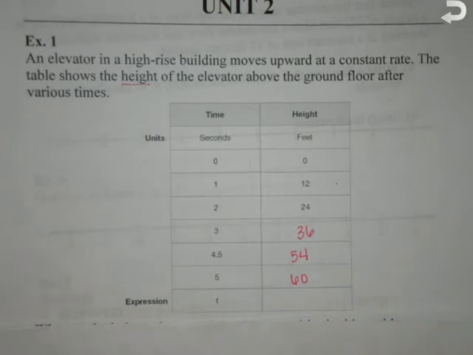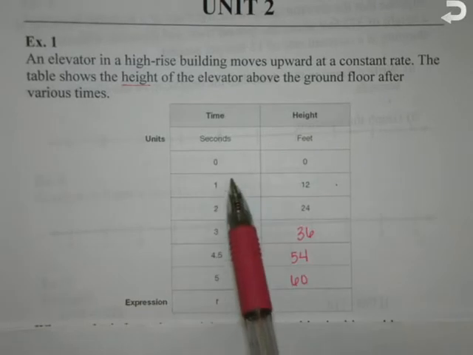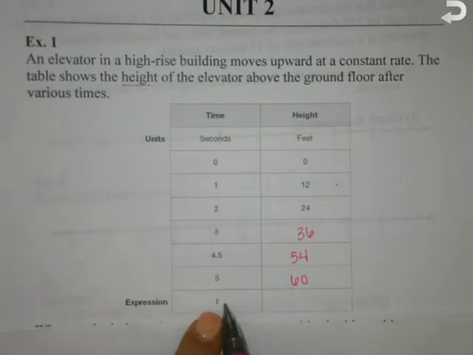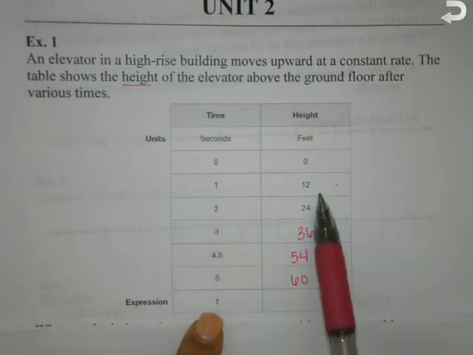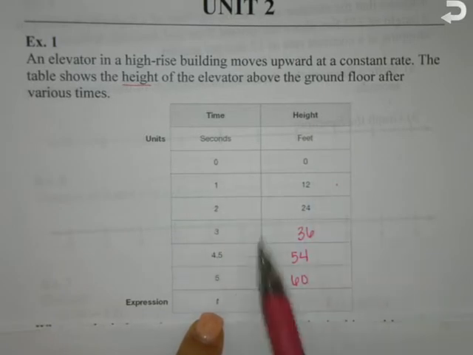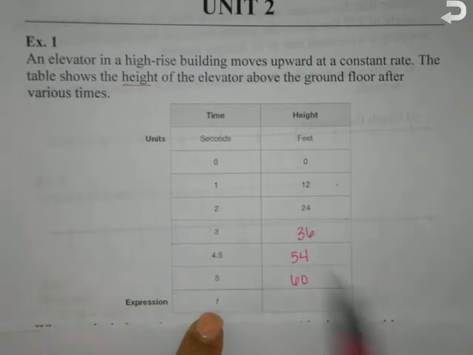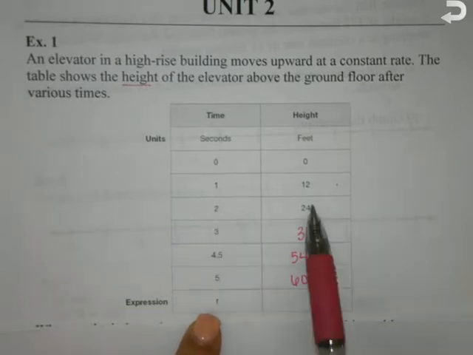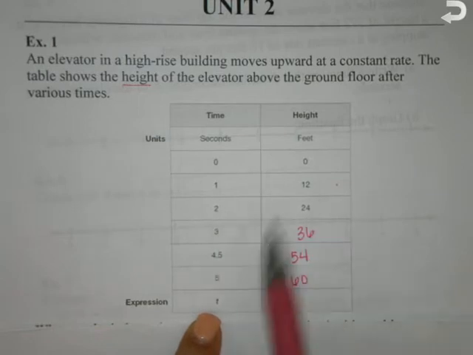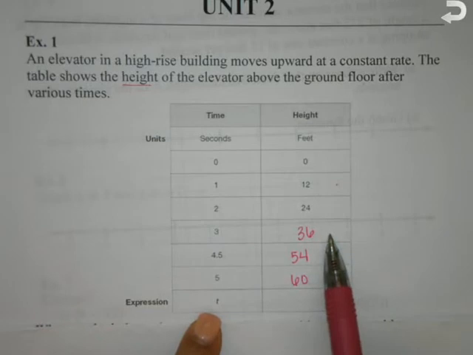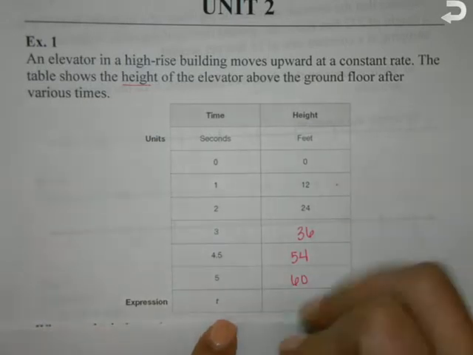So can you guys write an expression for that? If let's say T is my time, if after 1 second I'm at 12 feet, what would you multiply 1 by to get 12? 12. What would you multiply, if T was 2, we had 24. What would you multiply 2 by to get 24? 12. What about 3 times 12? Does that give you 36?